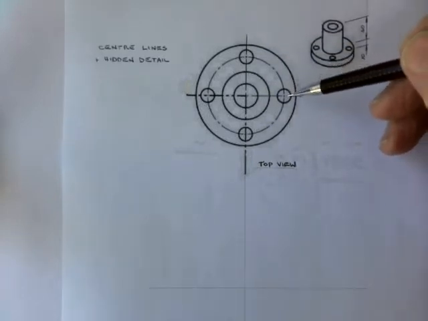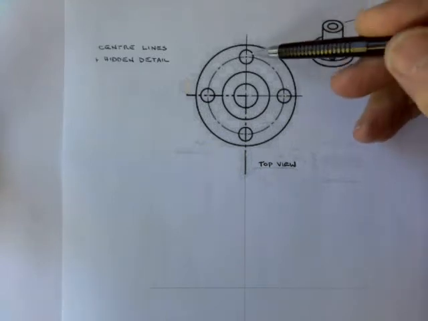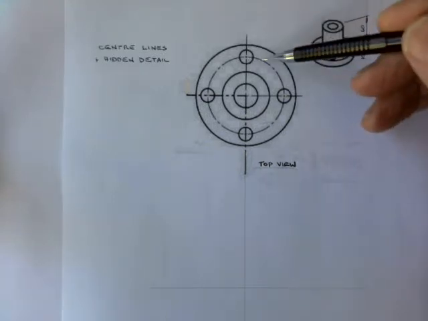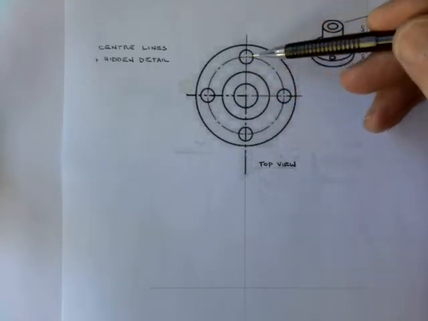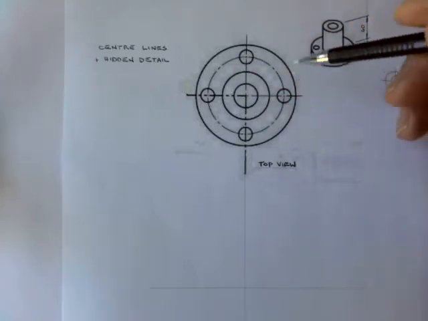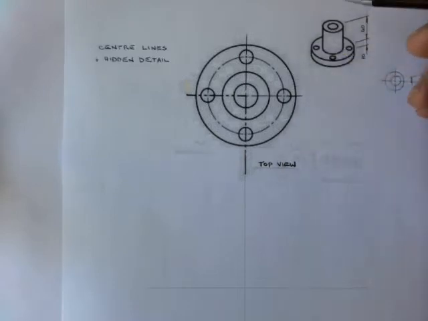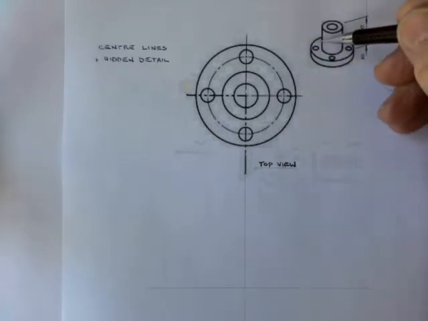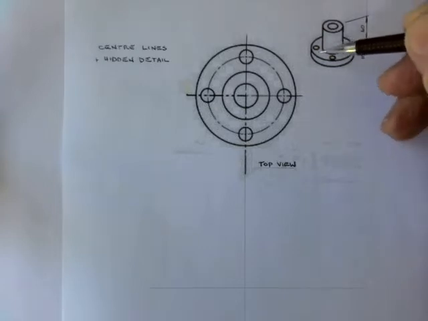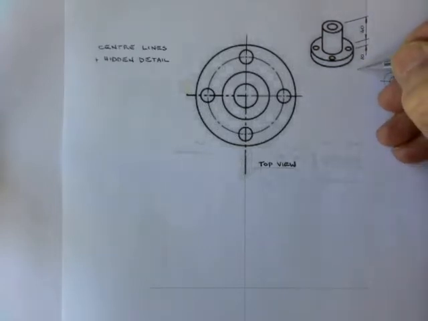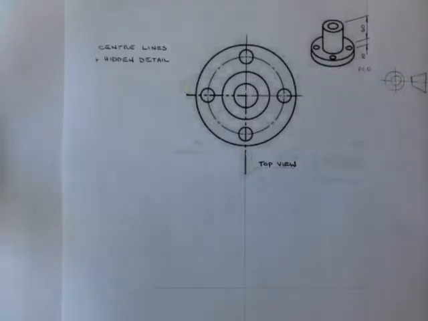On this side here, what we have is 4 circles or 4 holes in the object, and they happen to have a center line running through those. What I'm going to do is label these on my drawing, and the reason is that in engineering, if these all lie on the same diameter from the center, it's called a pitch circle diameter, or a PCD, and I'm just going to label that on my drawing later.